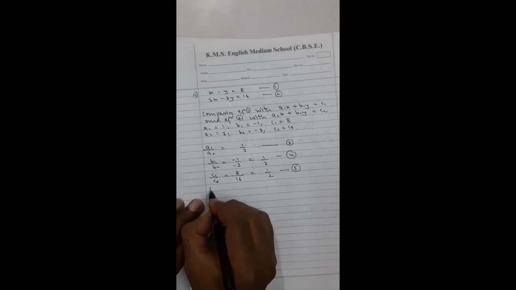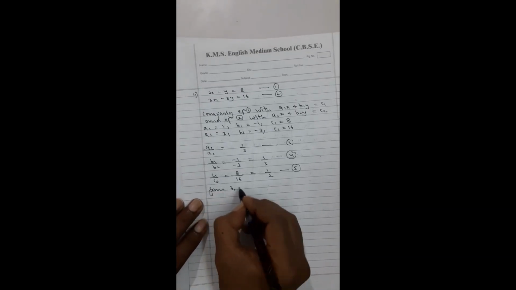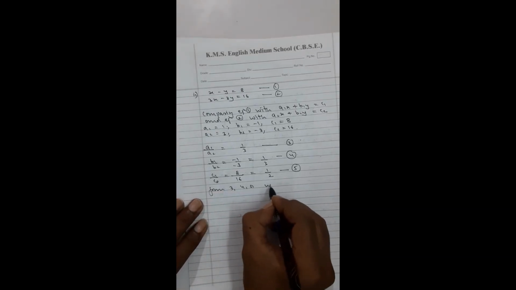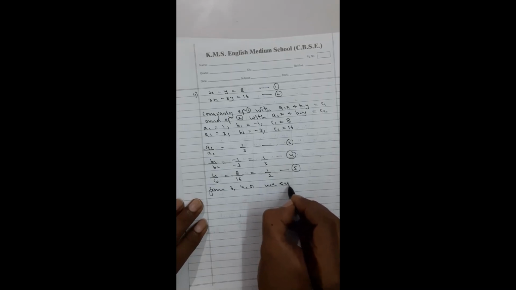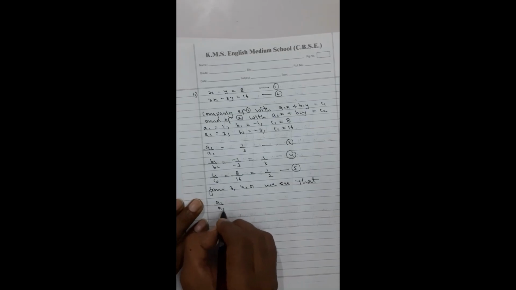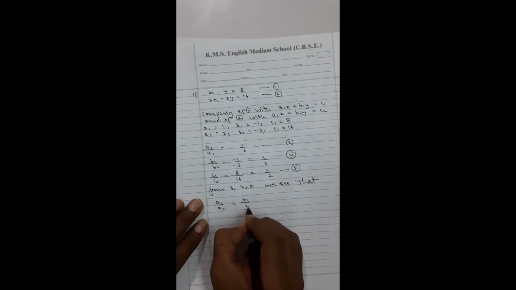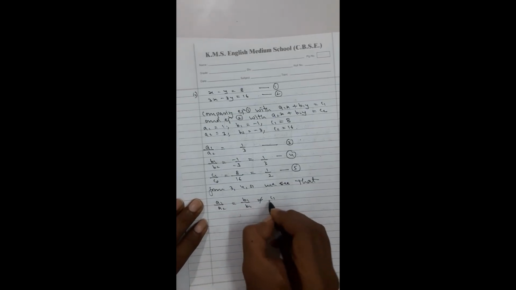So from these we see, a1 upon a2 is definitely equal to b1 upon b2, but it is not equal to c1 upon c2.